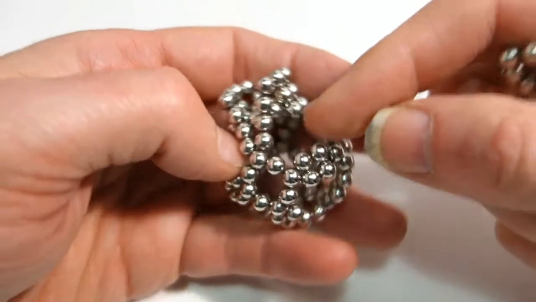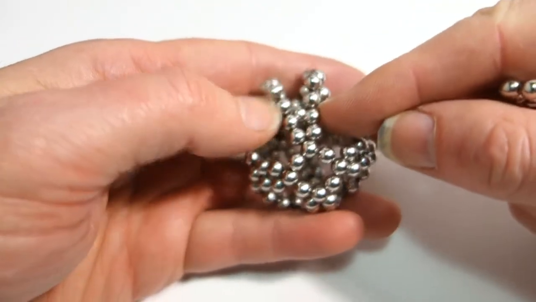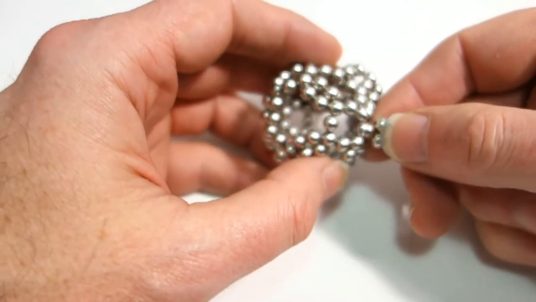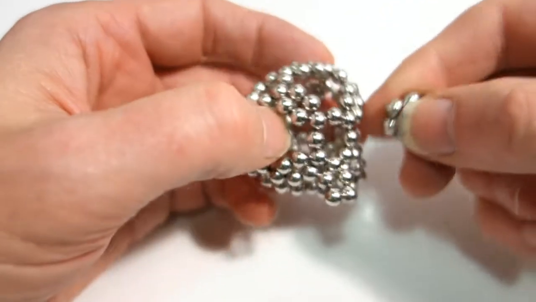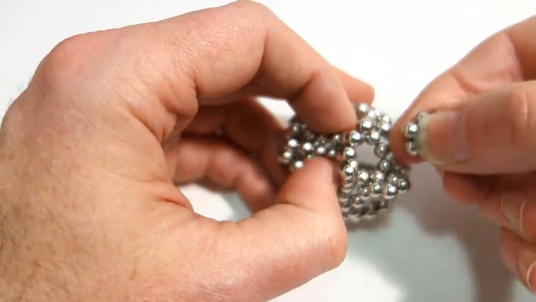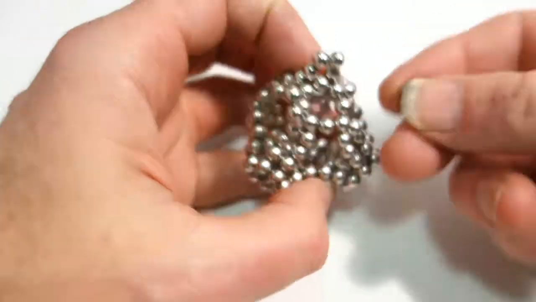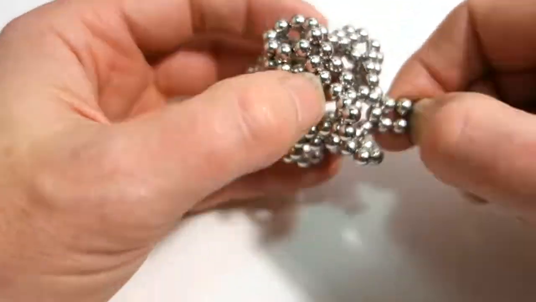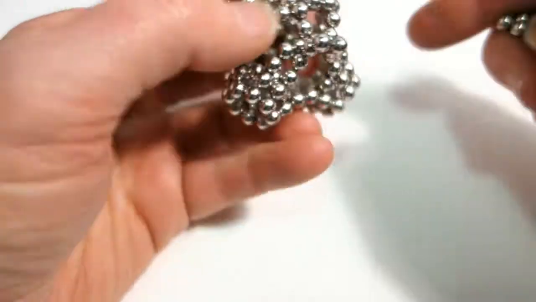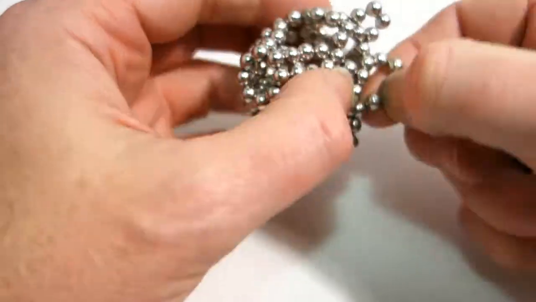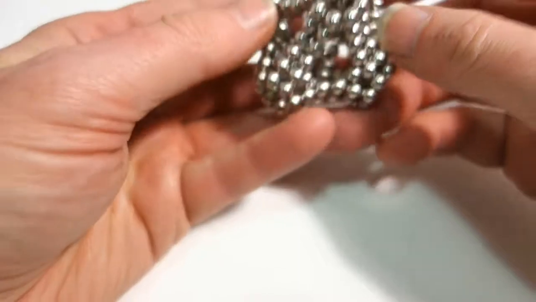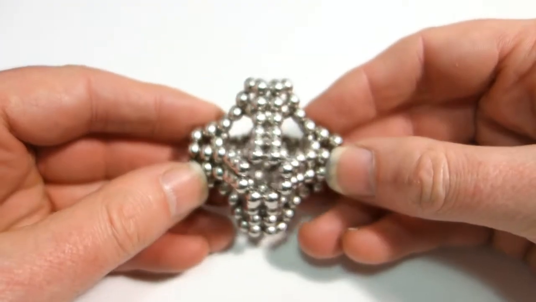Okay. Last one on, see how they've joined along there, that line's continuous. And just push those together and go around and do them all. Right, there you have it.